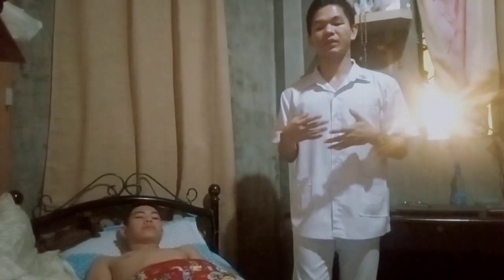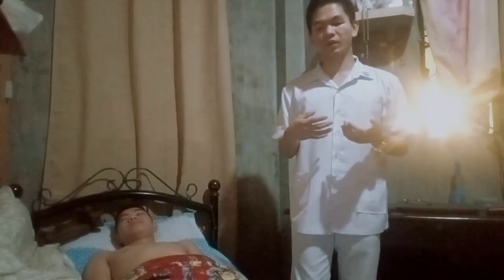Next is percussion of the patient's abdomen. Percuss areas in each of the four quadrants to determine the presence of tympany or dullness. Tympany is a high-pitched, musical sound that indicates a hollow space filled by air, and dullness suggests a solid mass or fluid.